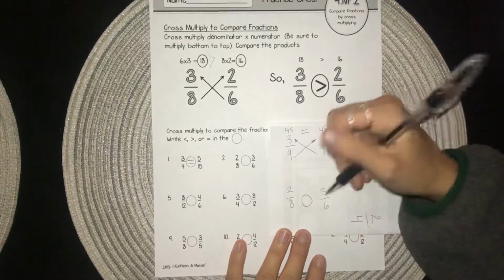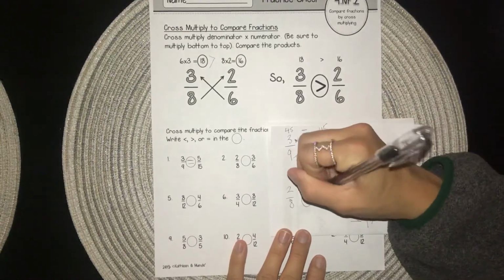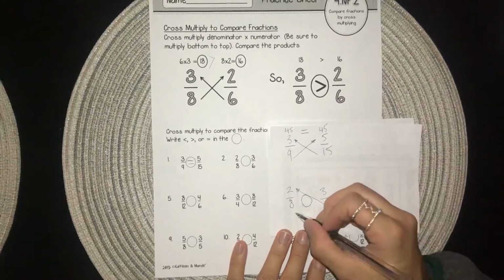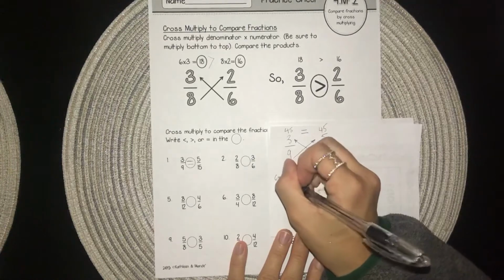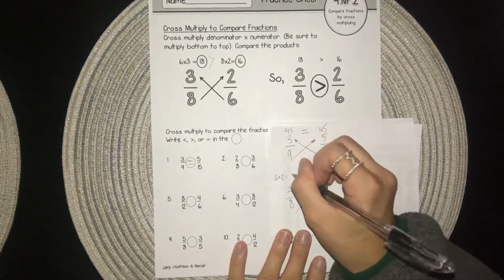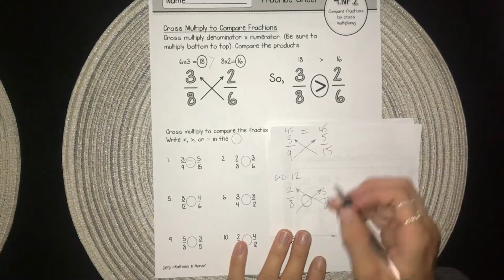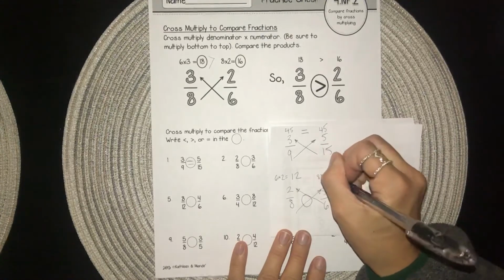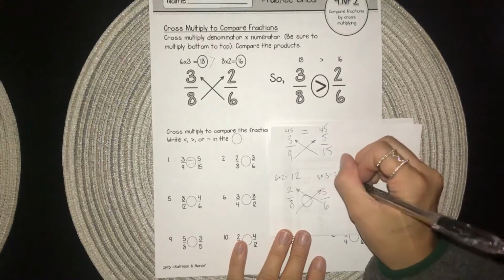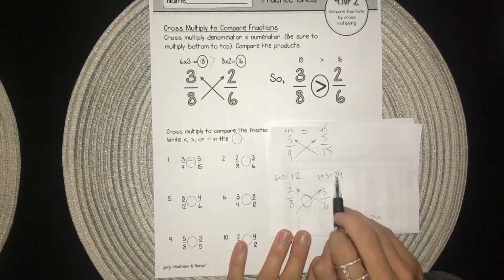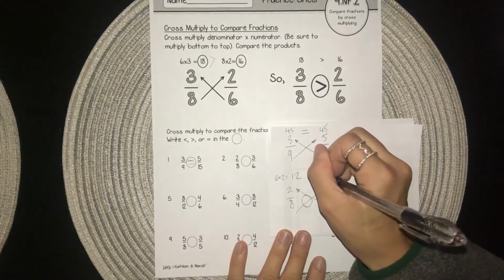All right, so we want to do 6 times 2, so we draw our arrow up, and then 8 times 3, so we draw our arrow up. So 6 times 2, I'll write it out, 6 and 6 is 12, and then 8 times 3, 8 and 8 is 16, plus another 8 is 24. Therefore, 24 is larger than 12.